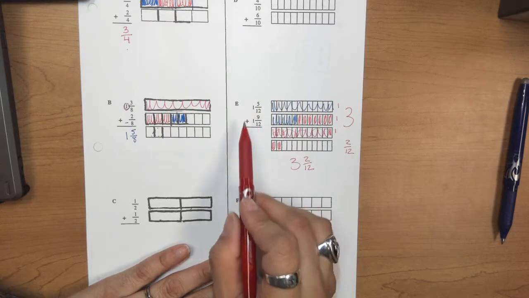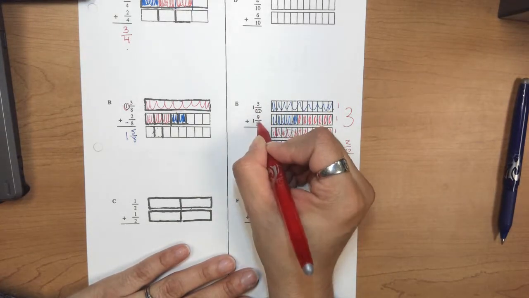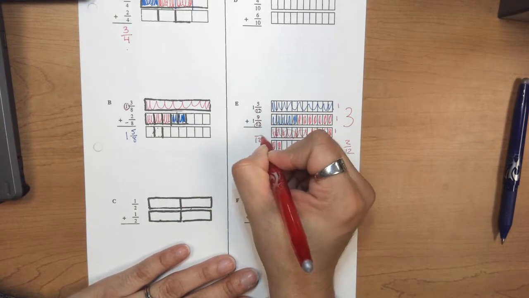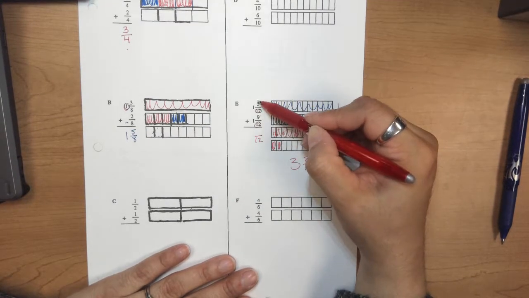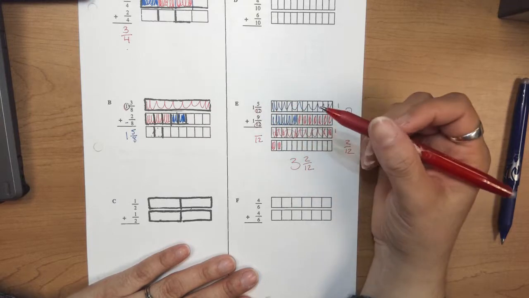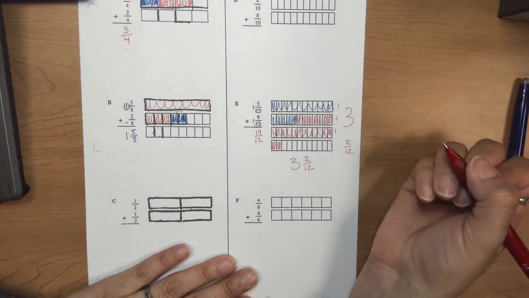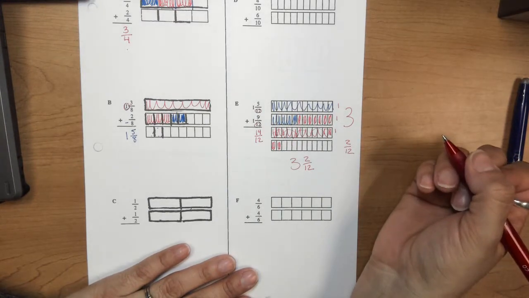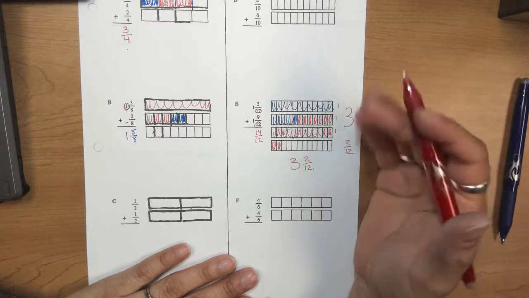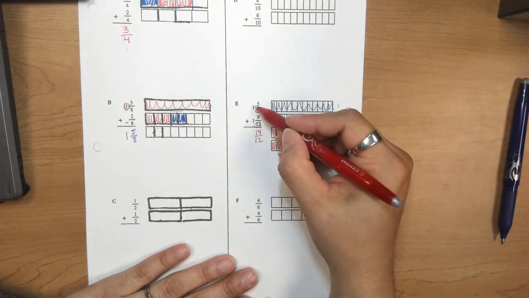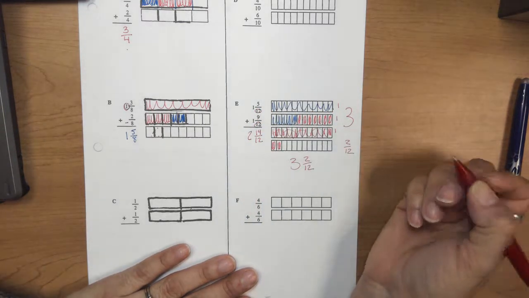Let's look at our numbers and see how that works. Our denominator has to stay the same, so we have 12. Now we have 9 plus 5, 9, 10, 11, 12, 13, 14. 14 12ths. Okay? It's kind of like when you're adding 1s and 10s, right? So now we have our whole numbers. 1 plus 1 is 2.